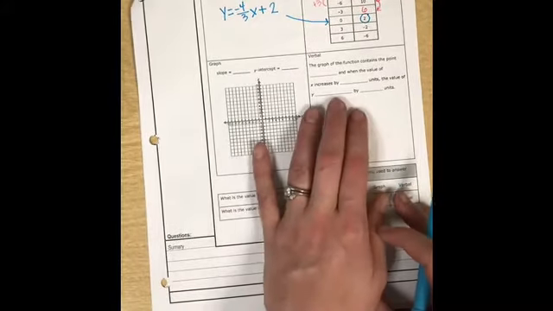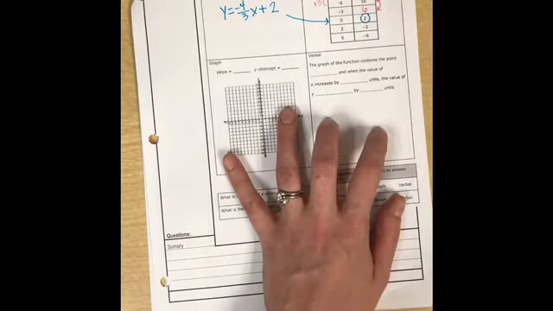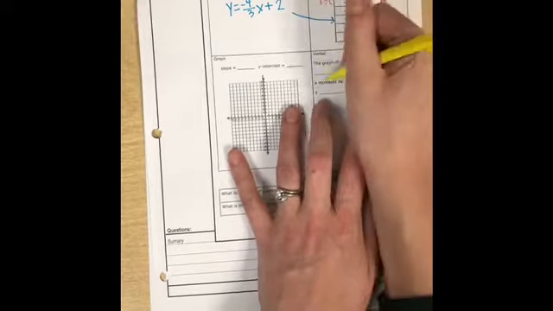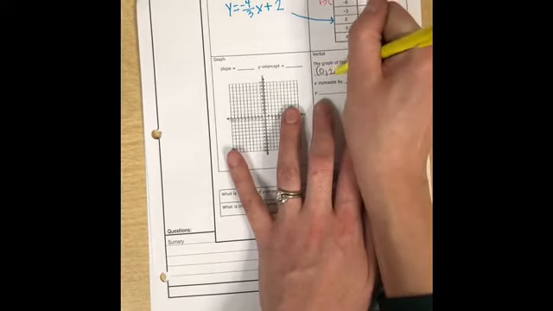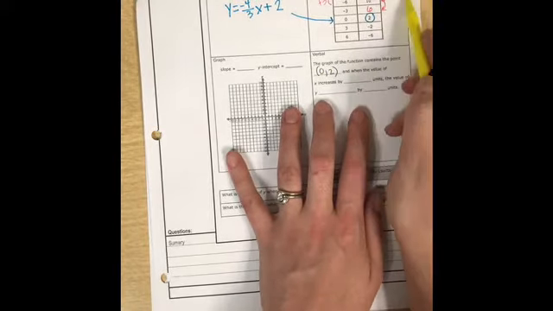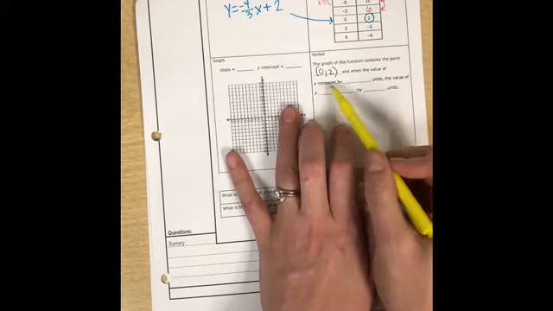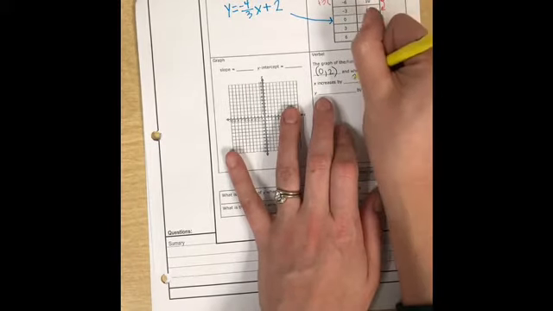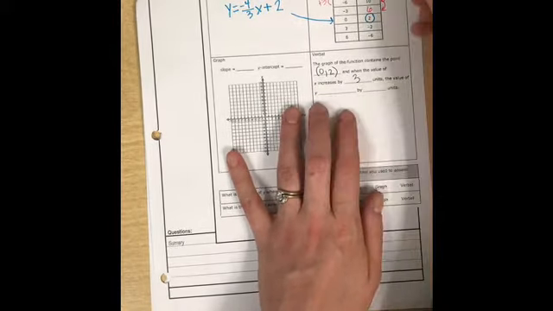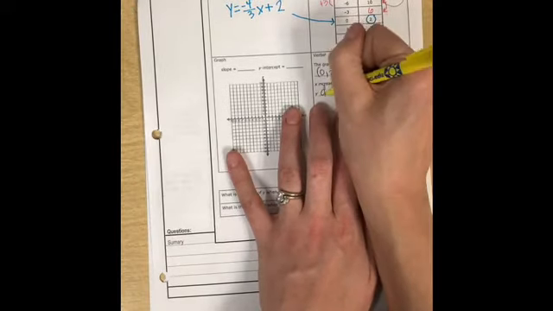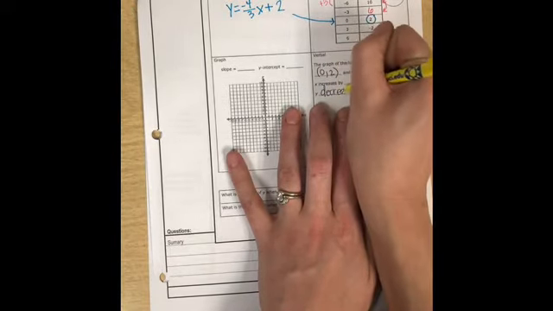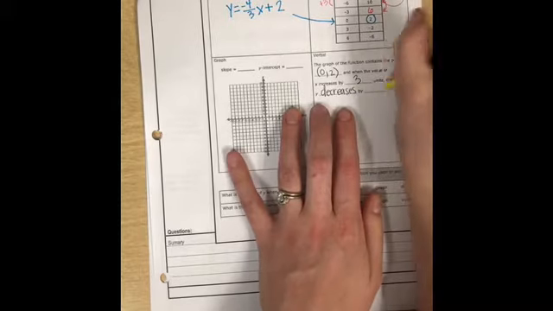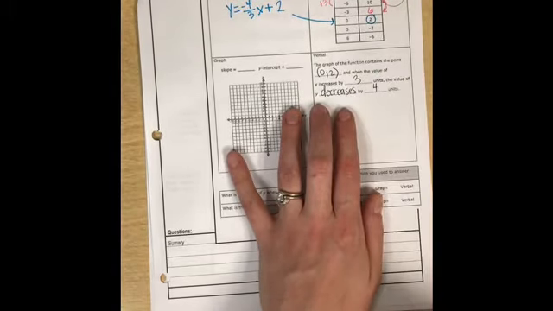I'm actually going to come on over here and do the verbal piece next because I've got some answers. I already know when my x is 0, my y is 2. And I already know my changes. So as x increases by 3 units, the value of y decreases by 4 units.